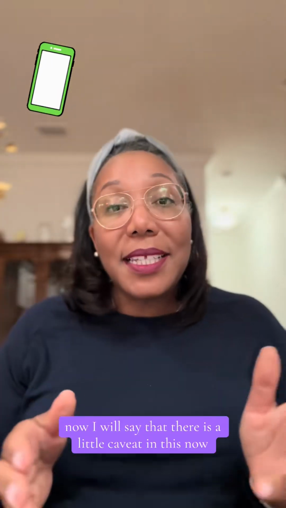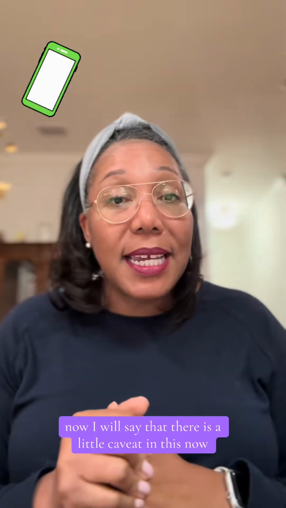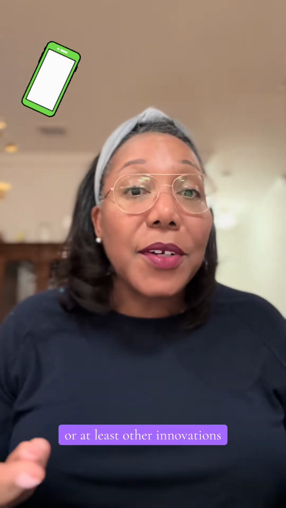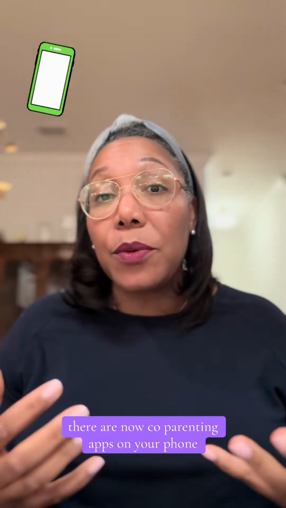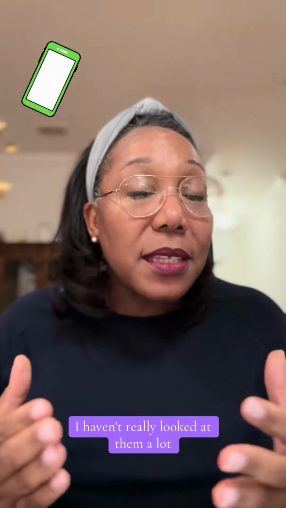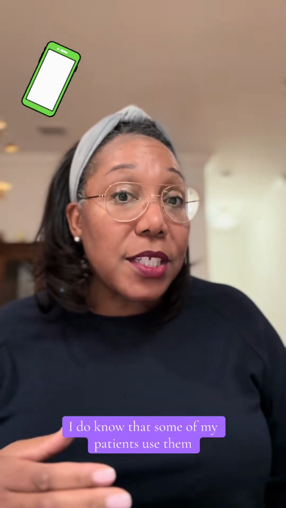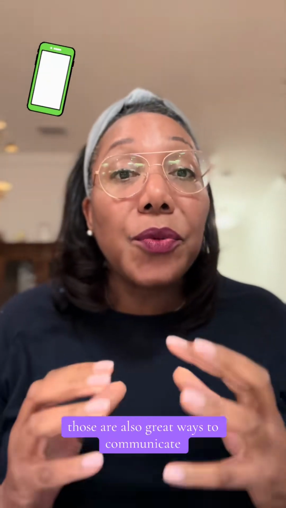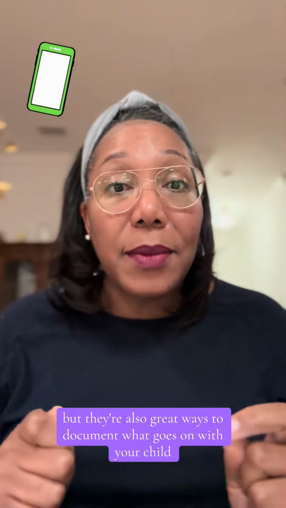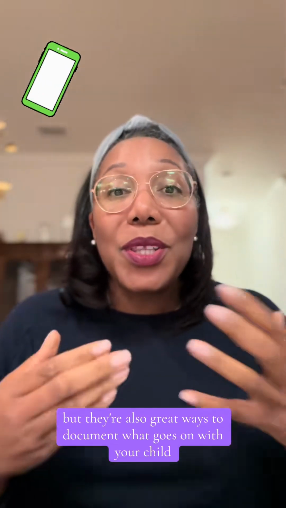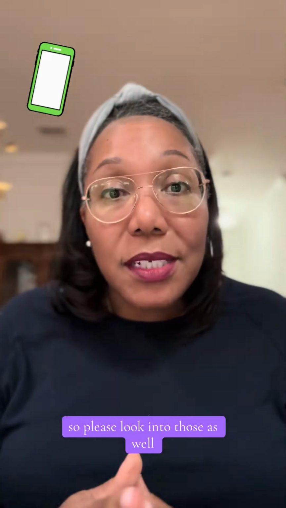Now, I will say that there is a little caveat in this, or at least other innovations. There are now co-parenting apps on your phone. I haven't really looked at them a lot. I do know that some of my patients use them. Those are also great ways to communicate, but they're also great ways to document what goes on with your child. So please look into those as well.